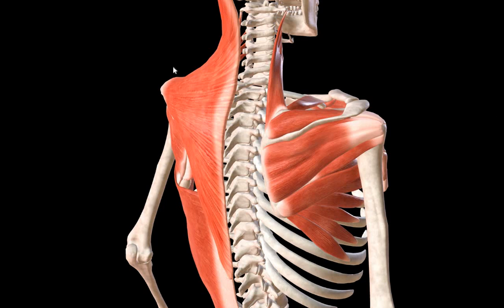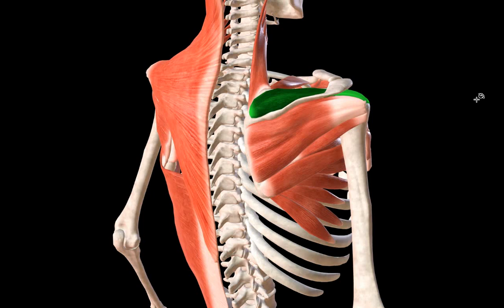So we'll start very quickly then at the top with the supraspinatus, apologies, this is the most superior, the supraspinatus muscle.